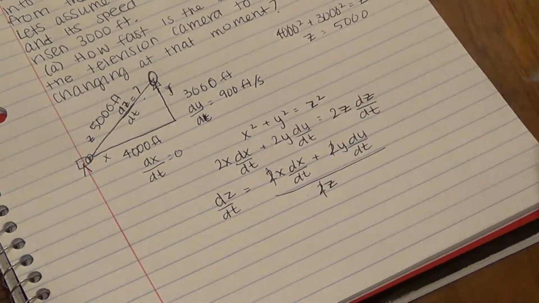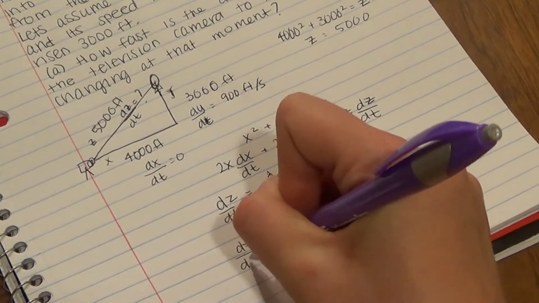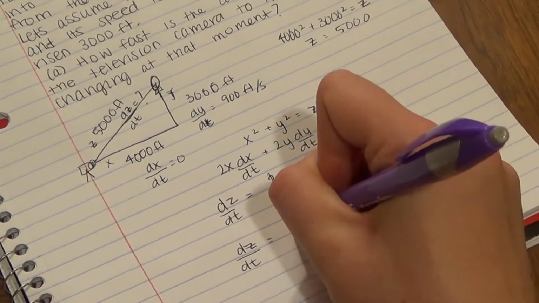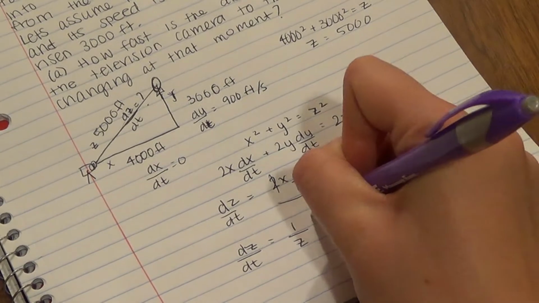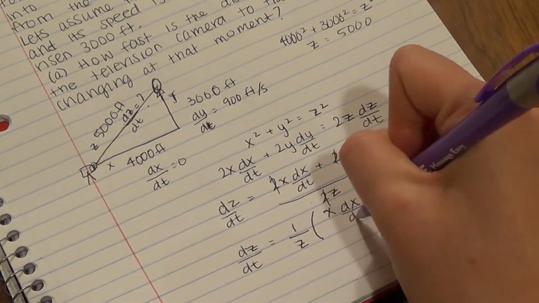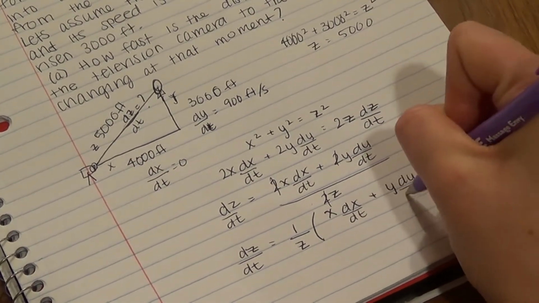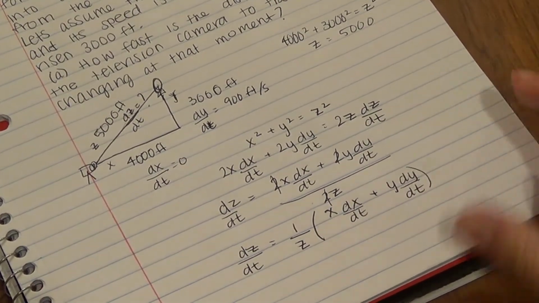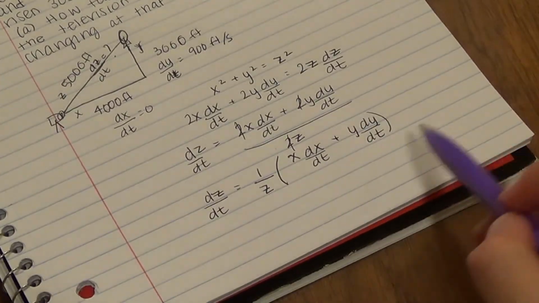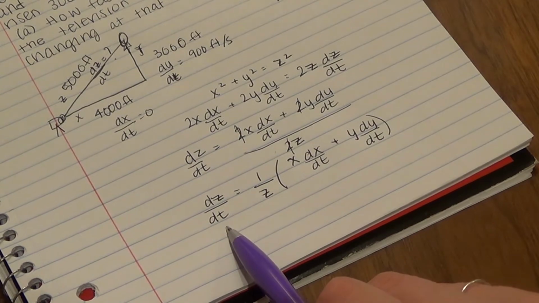These 2's will all cancel, so we're left with dz/dt equals 1 over z times x dx/dt plus y dy/dt. So we have all of this information to find and solve for dz/dt.